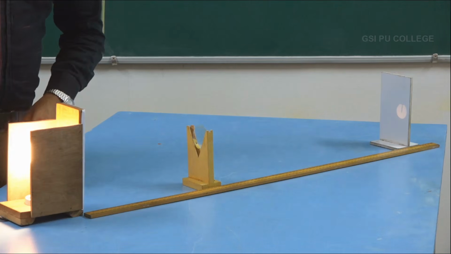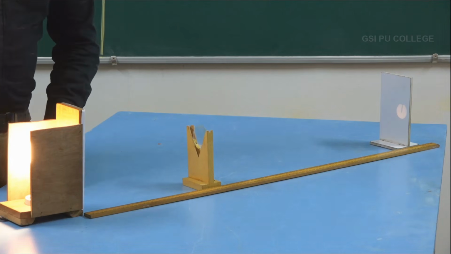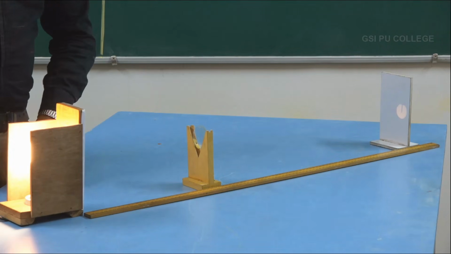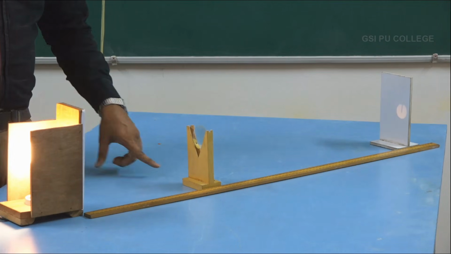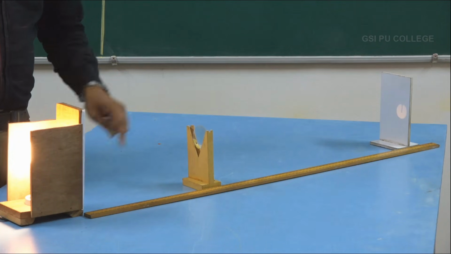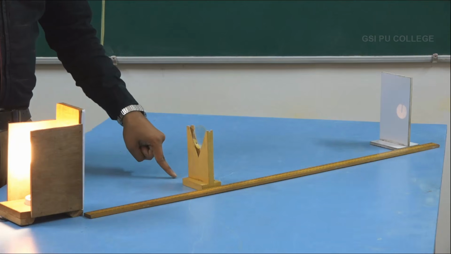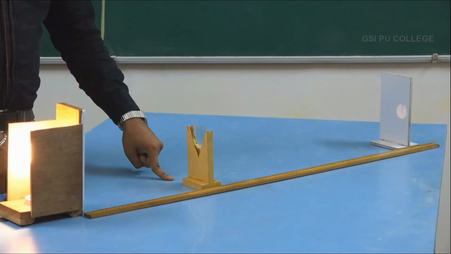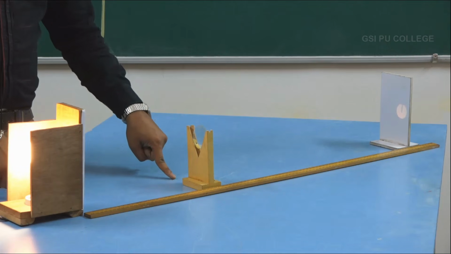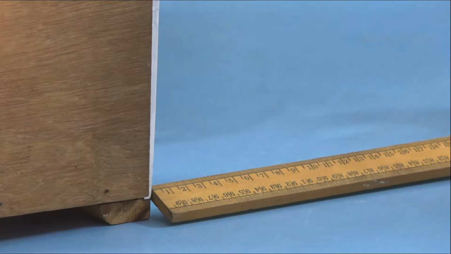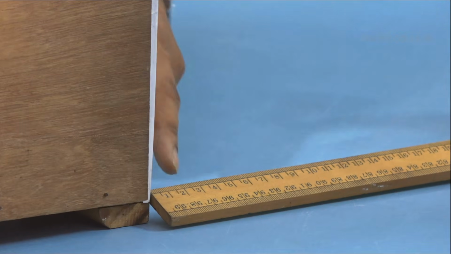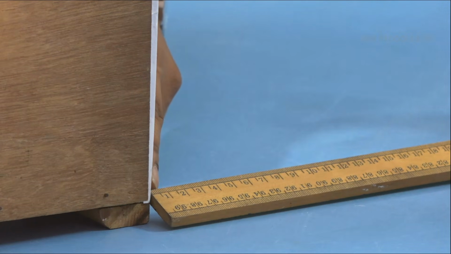Fine. Now for the first reading of object distance, we have already explained in the principle itself: to get a real and inverted image, we must keep the object distance more than a focal length. The approximate focal length of this lens is around 20 centimeter. Therefore, I will keep the object distance at 32 centimeter for the first reading. Now you can observe that from the plane of this object pin, the position of the scale is at 0 centimeter.